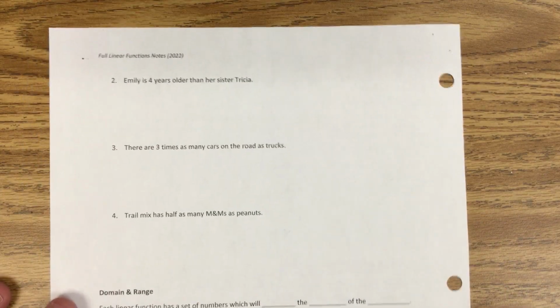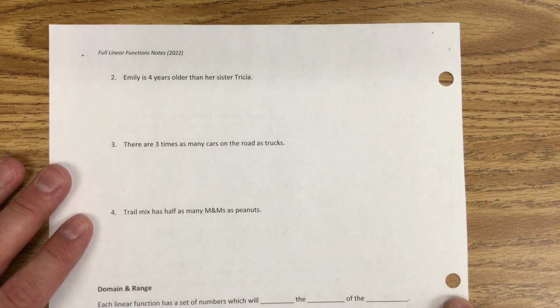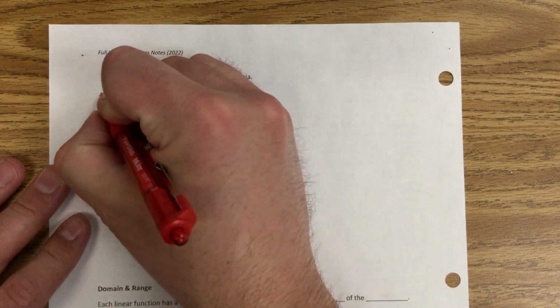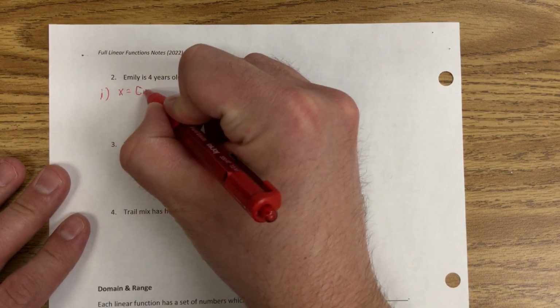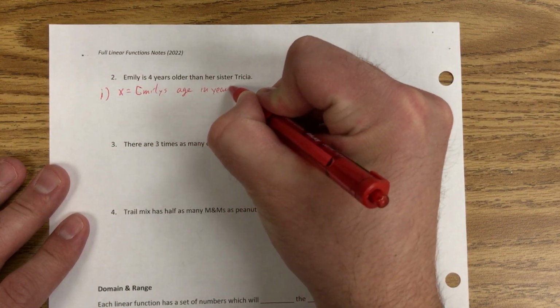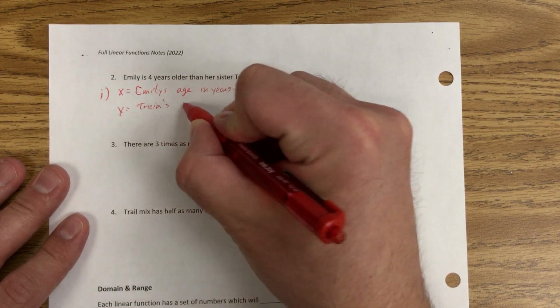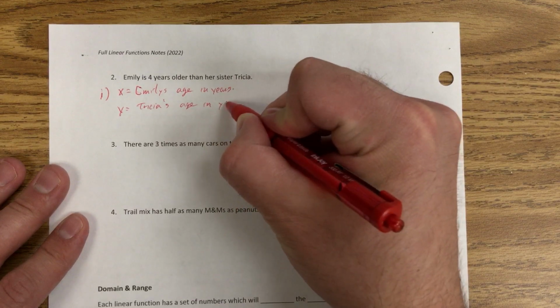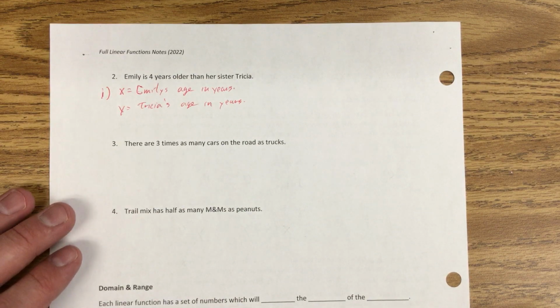So let's do a few more examples here. Number 2, Emily is 4 years older than her sister Tricia. Well, we do not know how old Emily or Tricia are. We do know that the difference is 4 years. So for part 1, we're looking to define our variables. X is going to be Emily's age in years, and Y is going to be Tricia's age in years. Again, notice the specific definitions to make sure that we know exactly what they represent.